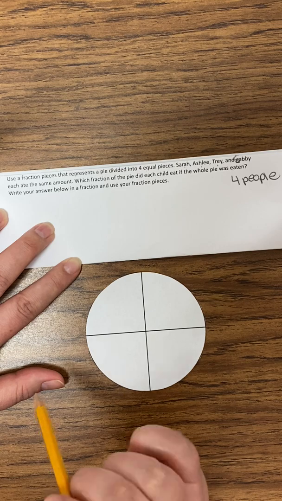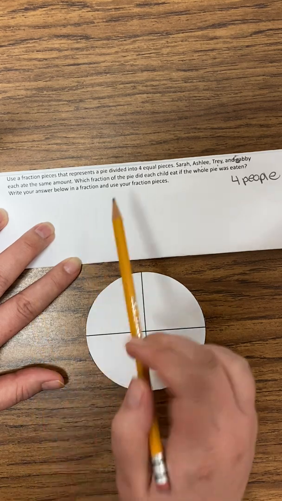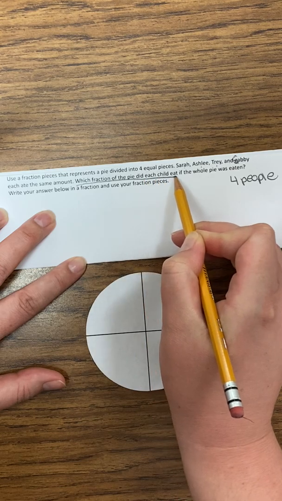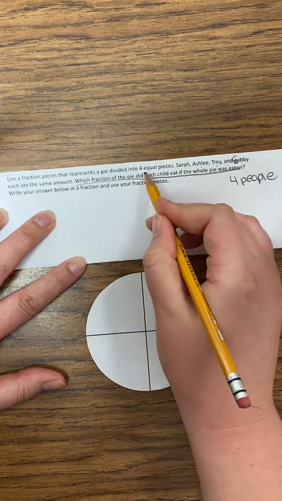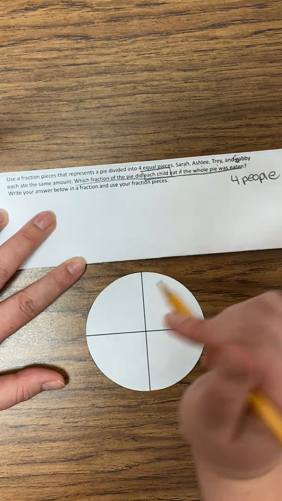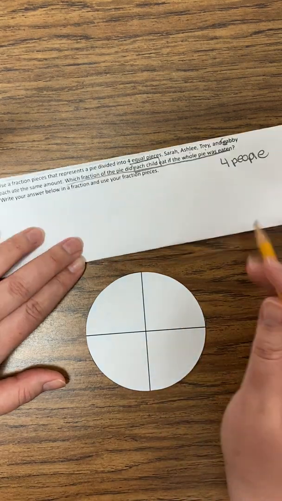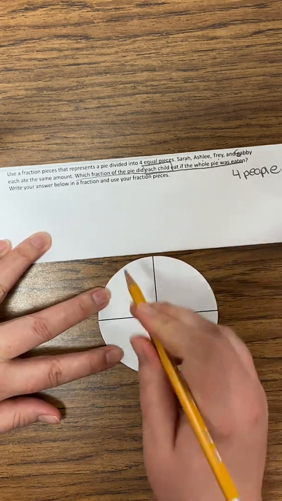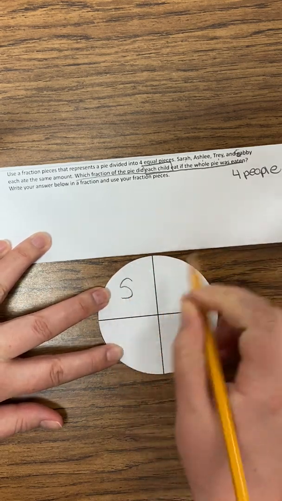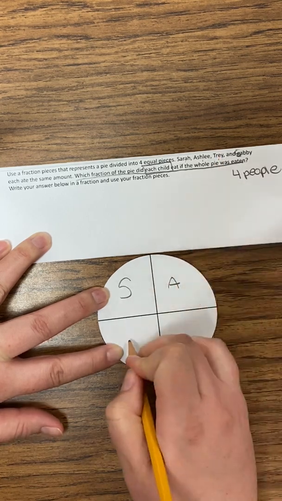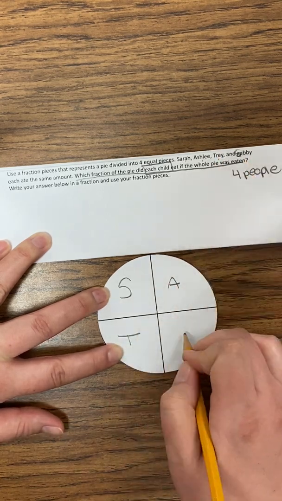We want to know how much each child ate. So to make this a little simpler, let's make it even. This slice for Sarah, this slice for Ashley, this slice for Trey, and this slice for Gabby.